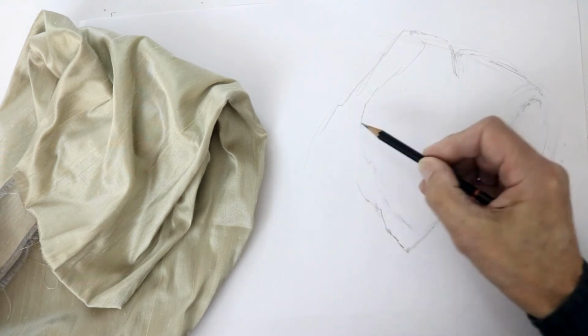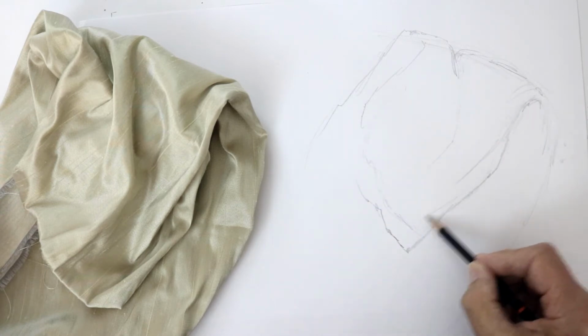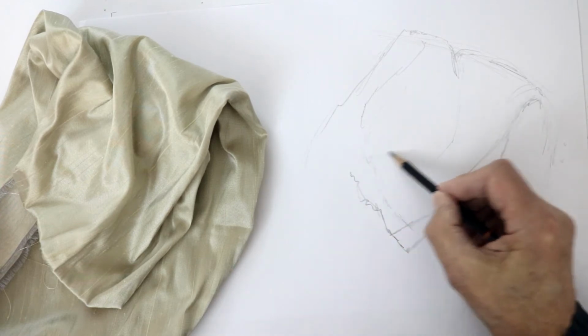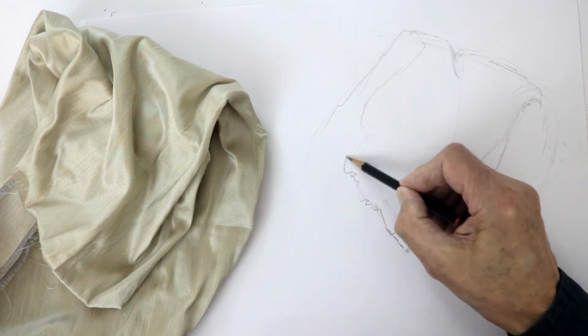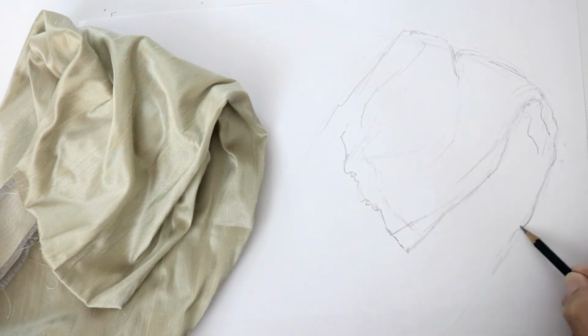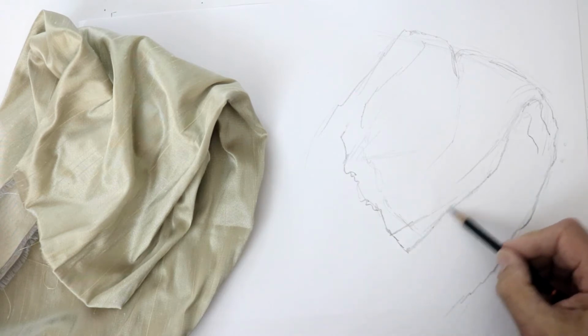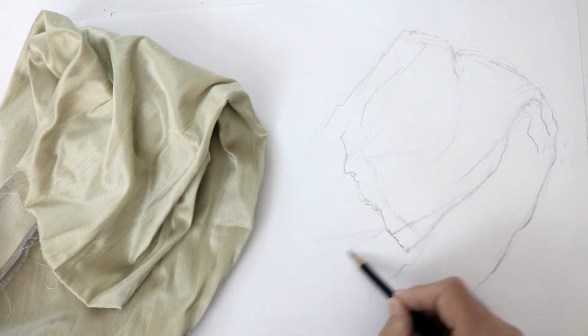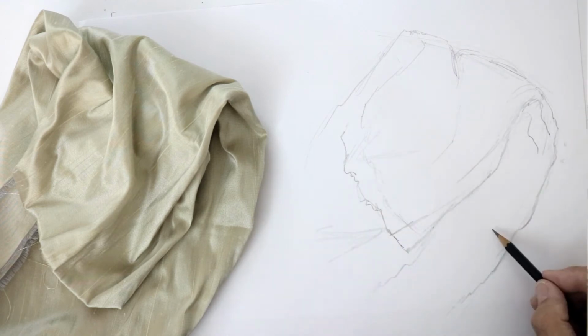You can adjust and readjust as you're drawing. So just to get the basic shapes, and then I can start to look into it and see where all the folds are, all the creases, and so on. Okay, add a bit more here. And again, you're not creating a photograph, it's an impression, as accurate as you can, but it doesn't have to be too accurate. You want to get a nice artistic look to your drawing.